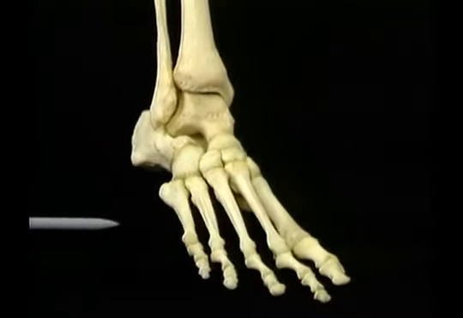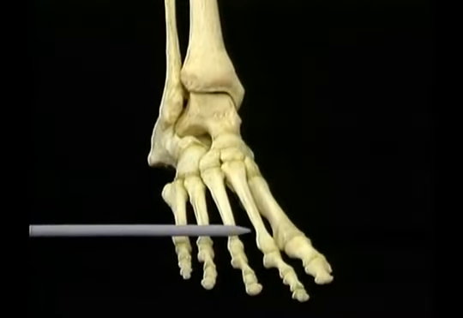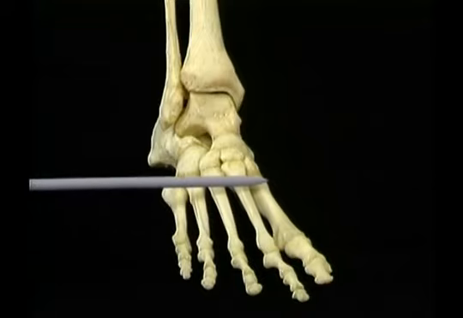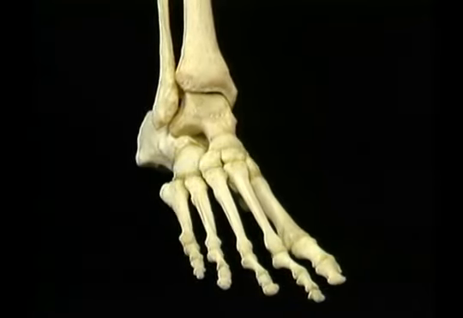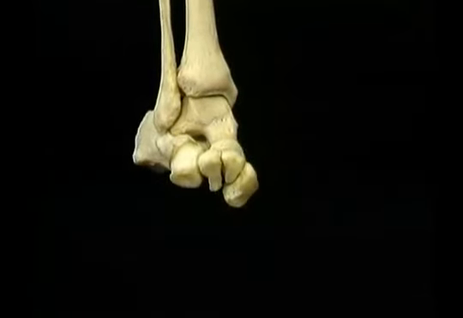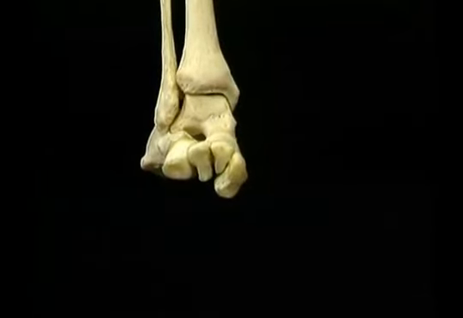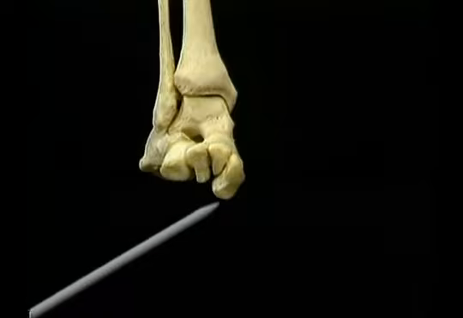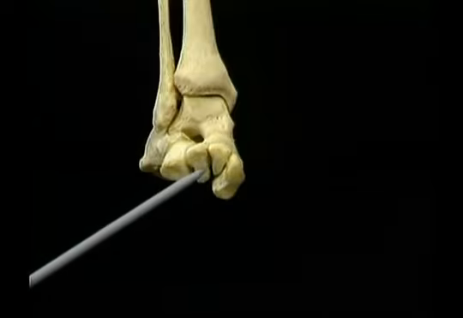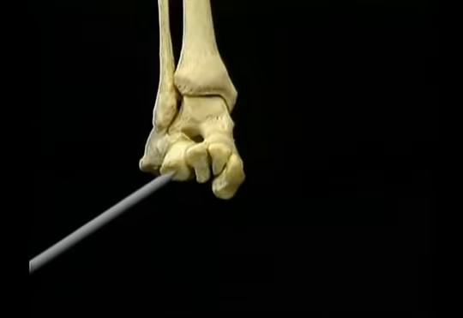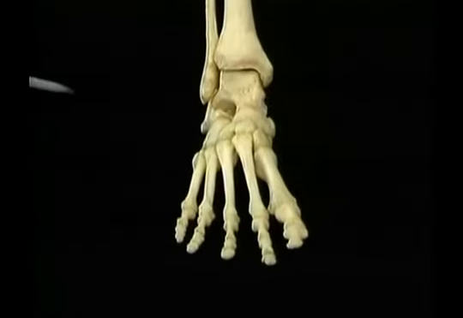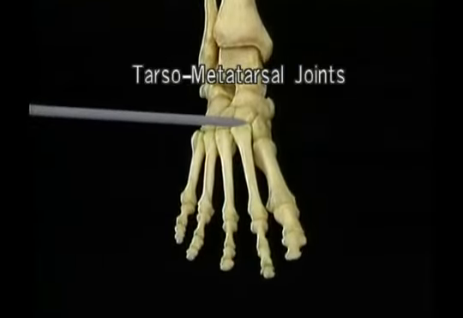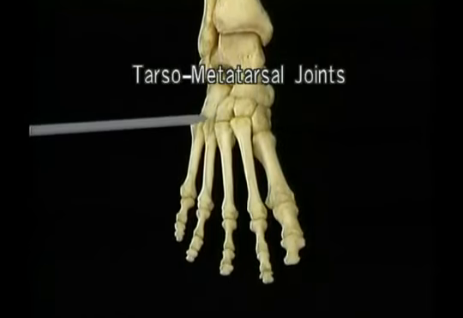The heads of the metatarsals lie in one flat plane, but their bases form an arch from side to side, as do the tarsal bones that they articulate with. These are the 3 cuneiform bones and the cuboid. These are the tarsometatarsal joints. There's very little movement at any of them.